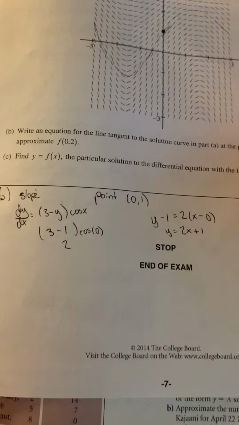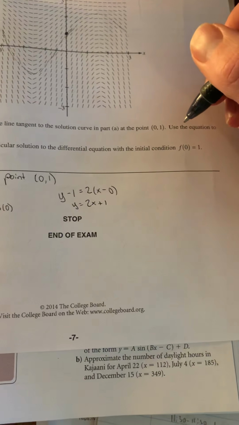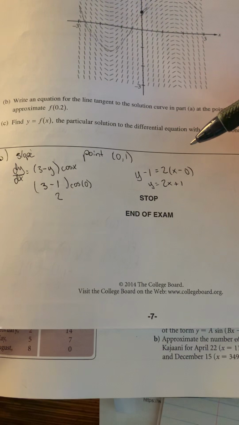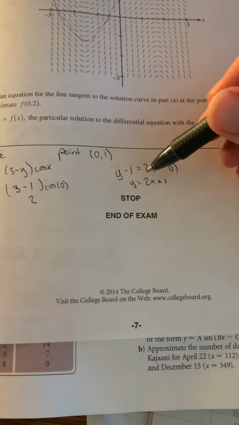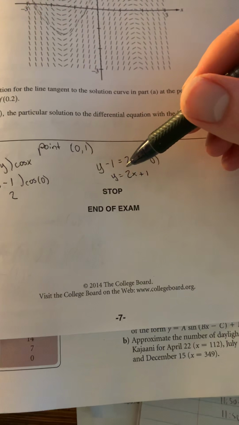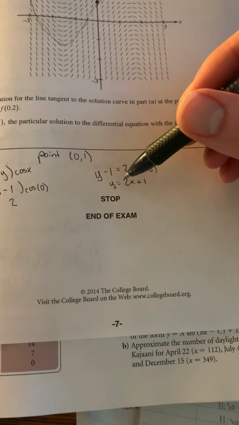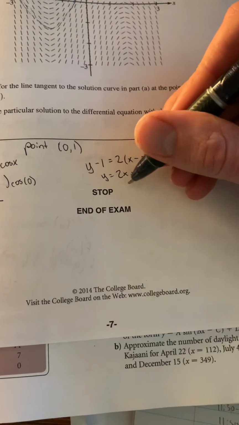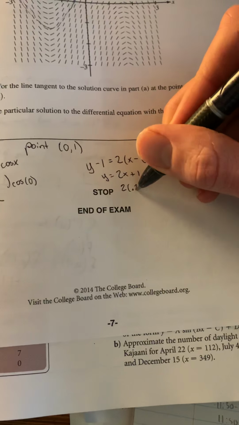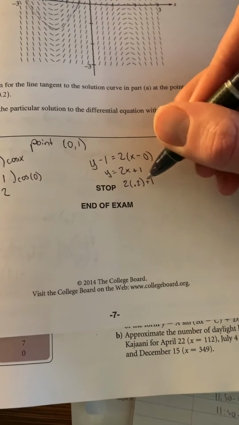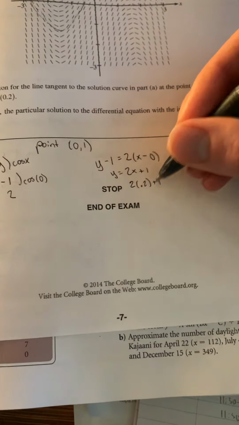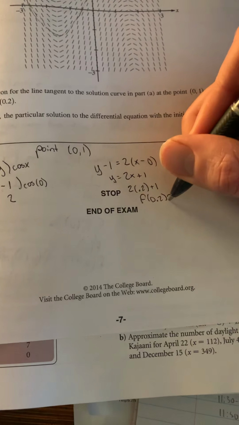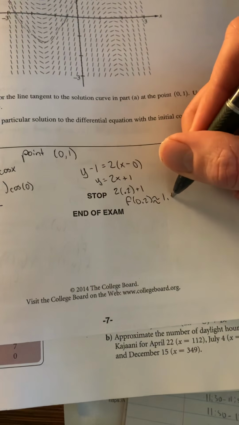Now, we had not finished this part of the problem because they say use the equation to approximate f of 0.2. So we're going to use this equation to guess what the value of f of 0.2 would be. So we plug 0.2 in as my x value right here. So we'd have 2 times 0.2 plus 1, which would be 1.4. So f of 0.2 is approximately 1.4.